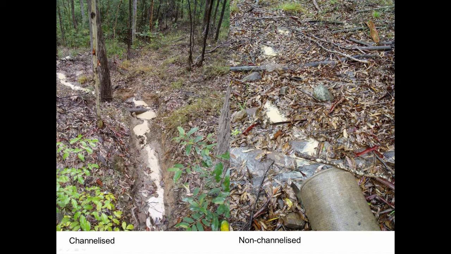As opposed to on the right-hand side, where we have a non-channelized outlet of a pipe, you can see there's greater potential here for the sediment-laden water to infiltrate into the topsoil and therefore drop the sediment that it's carrying and not create a problem down slope for the aquatic environment. So that's a more desirable outcome than the option on the left.